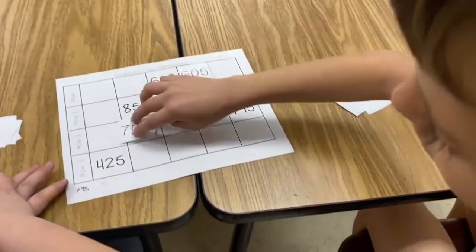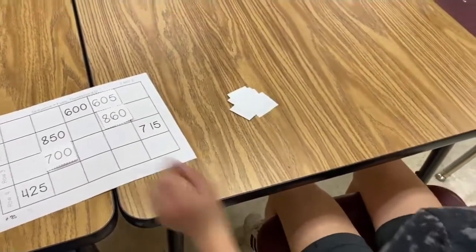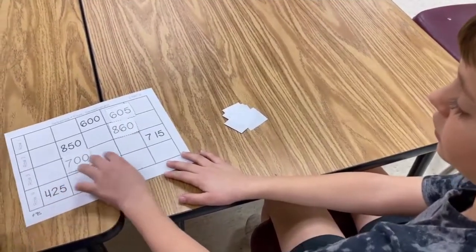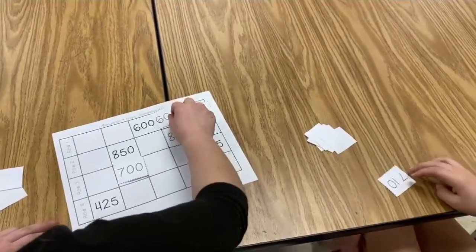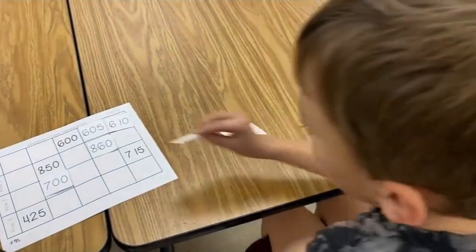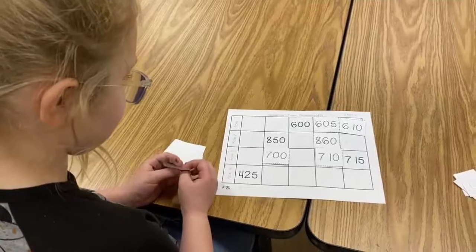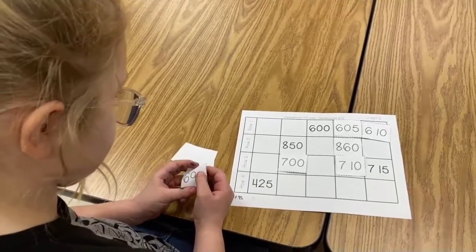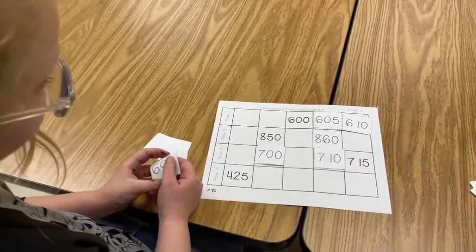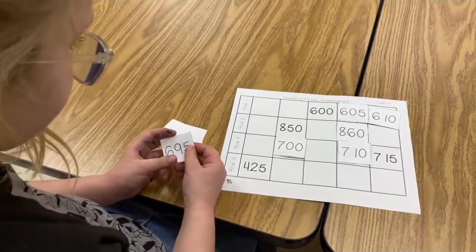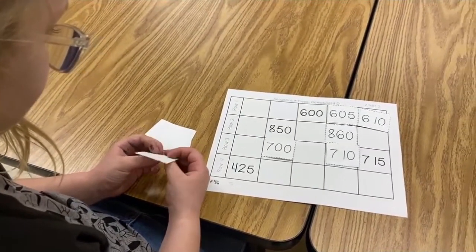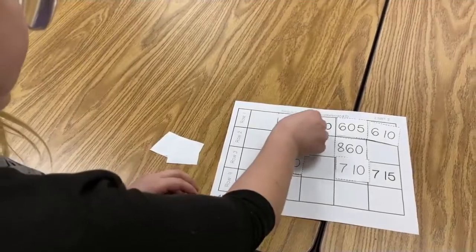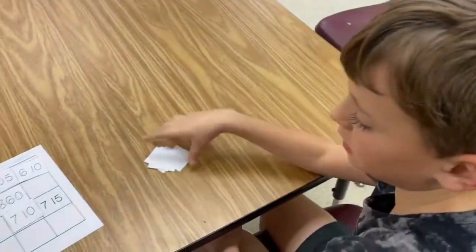And why are you changing it? Because if it's 700 right here, that would be 10. Okay. But if it's right here, it would be 705 and 710. Where do you think 695 would go? If we were counting by fives, where would 695 go? Where do you think? You can place it where you think it might go. Okay? So you can either change hers or pick a new card.